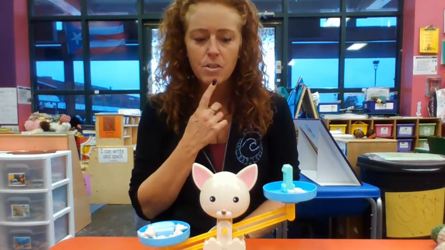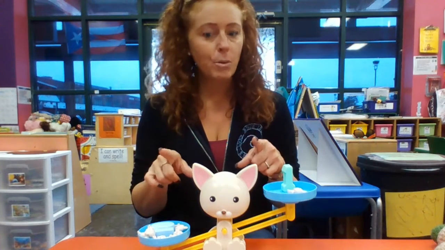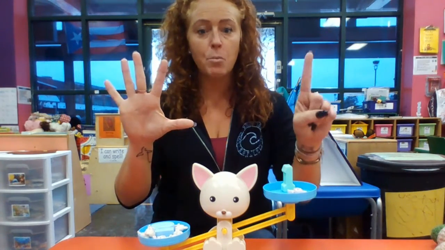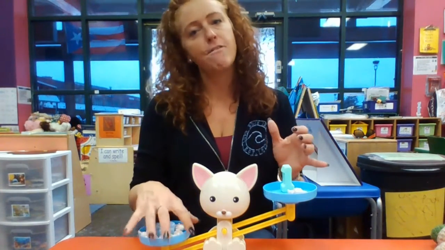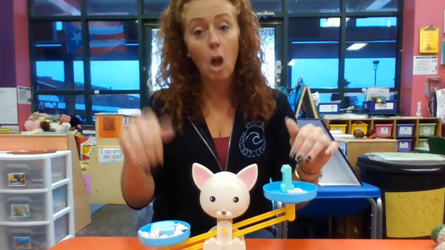What do you guys notice? Did the scale move at all? No, it did not, because 5 is more than 1. And we could see that because here's 5, here's 1, and the 5 is down further down lower than the 1.